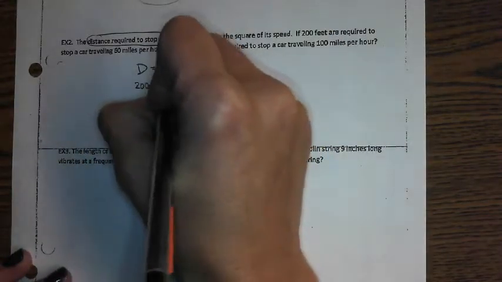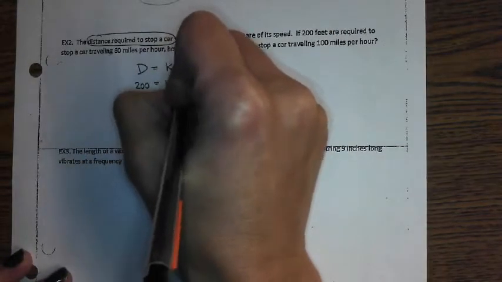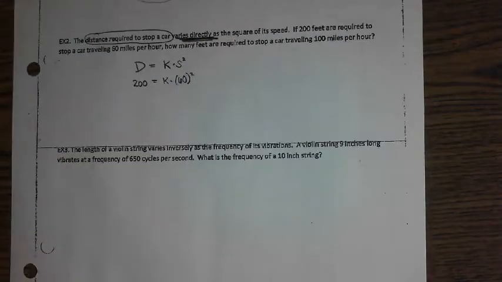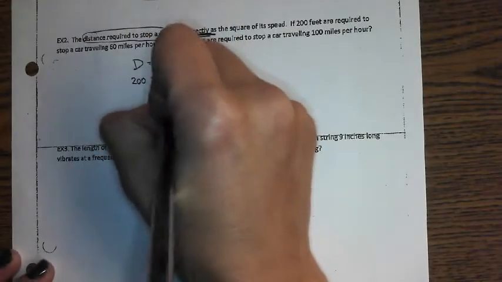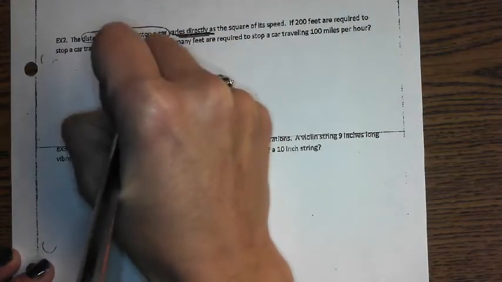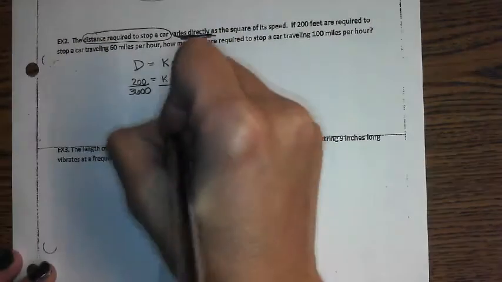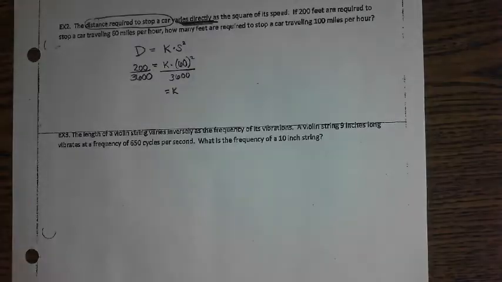So if 200 feet are required to stop a car traveling 60 miles per hour, stop there and find k. Don't even worry about what question they're asking till we find k. So I'm going to divide both sides by 3,600. How am I supposed to do this without a calculator? There's an answer to that question.